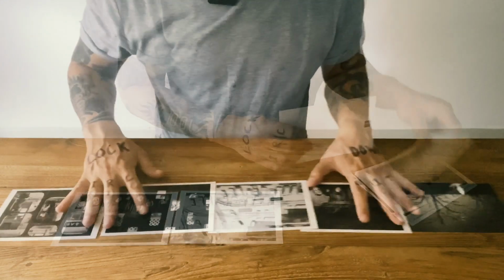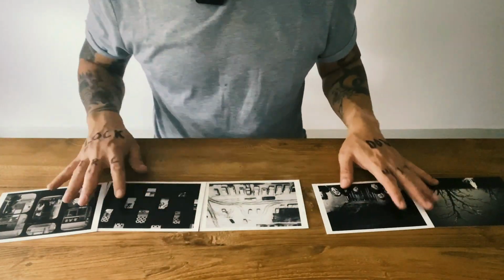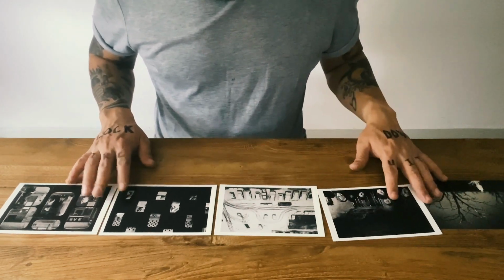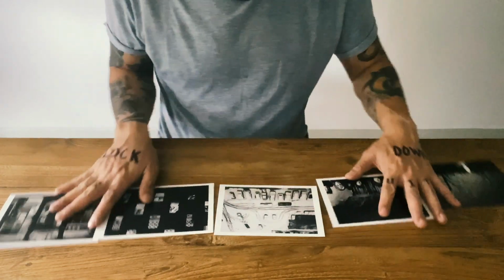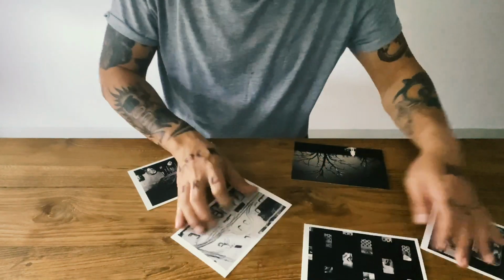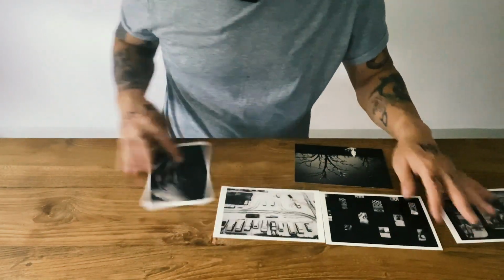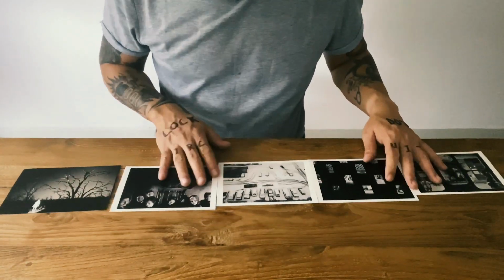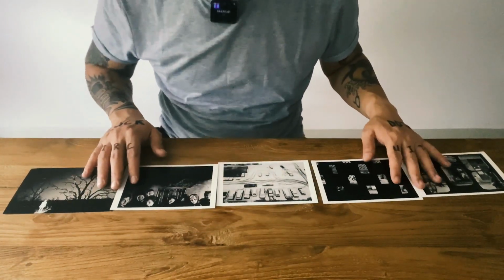Okay, I've actually come up with this edit quite fast. So let's see. Switch it around. So I've got 2 things happening here.